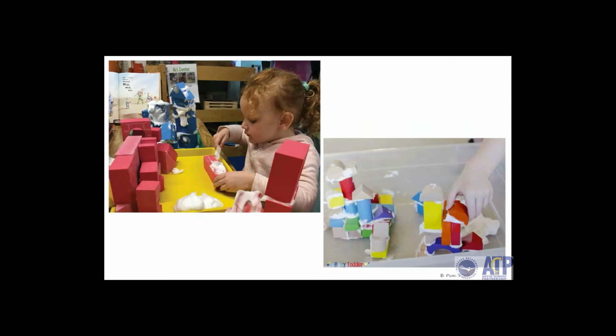Blocks can provide sensory experiences by including shaving cream to simulate cement, with the added benefit of the surface tension helping blocks stick together, which is perfect for children with fine motor challenges who may have difficulty with the precision needed for stacking blocks.